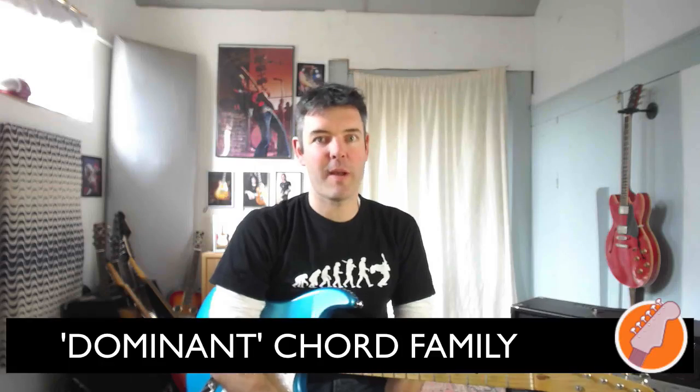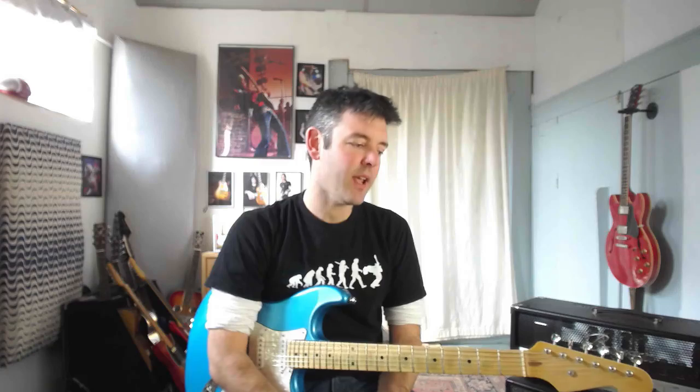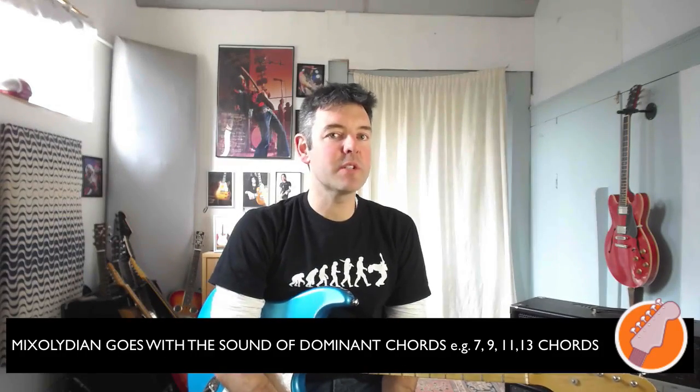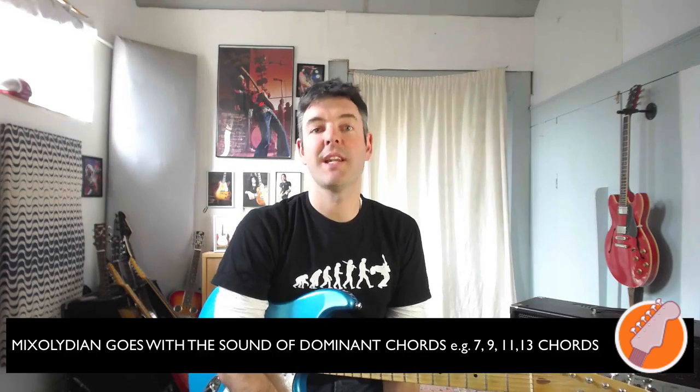The proper name for a C7 chord is C dominant 7th, because it comes from the dominant chord family, which is just like a family or a type of chord, just like major and minor are. Now, C Mixolydian will go with a C dominant 7th chord, but will also go with other chords within that C dominant chord family, like C9 or C11 or C13. Now if you don't know any of these chords, that's fine, it really doesn't matter. It's just if you are familiar with those sounds and maybe you use them, you'll be able to see other uses for C Mixolydian. It doesn't only fit with a C7 chord, it will also fit with those other types of chord that I just mentioned.